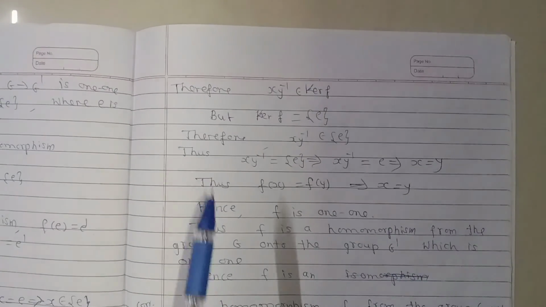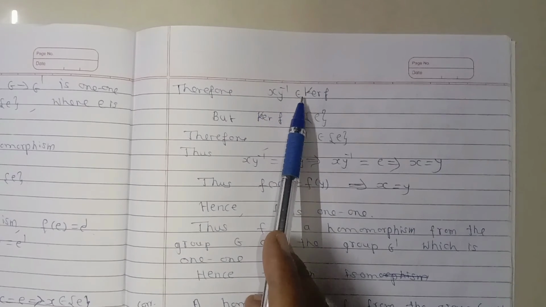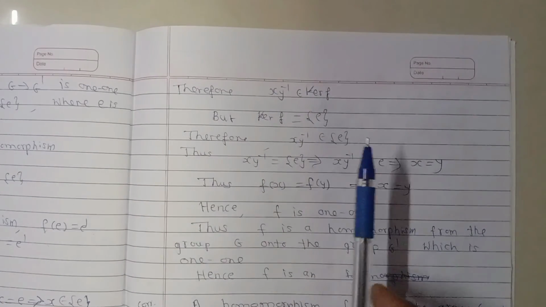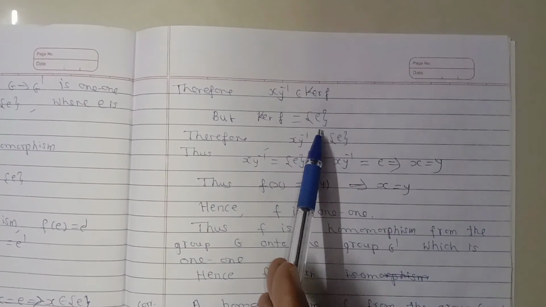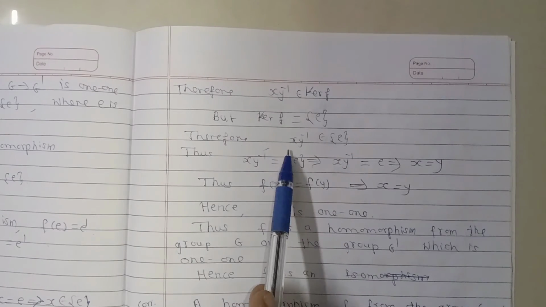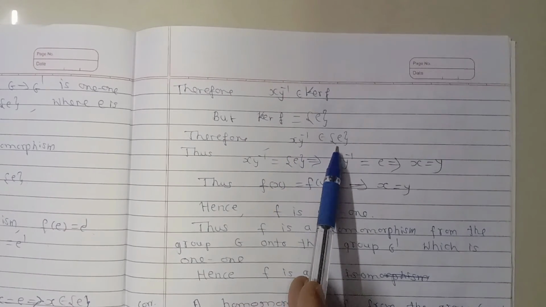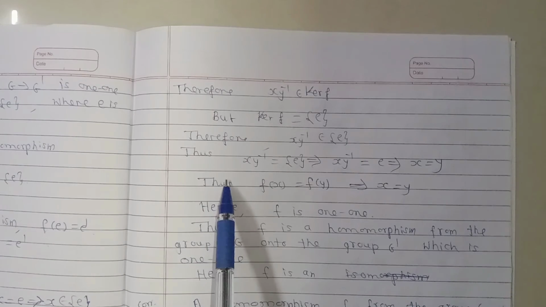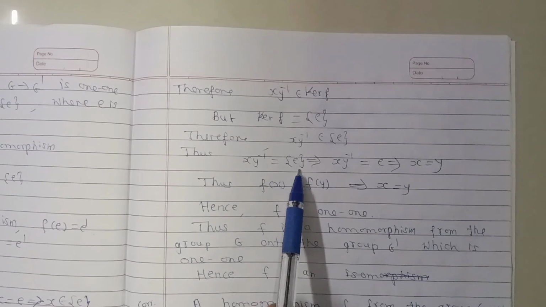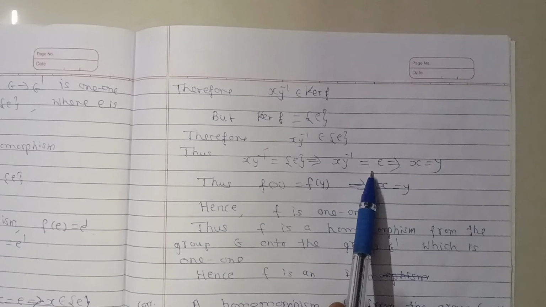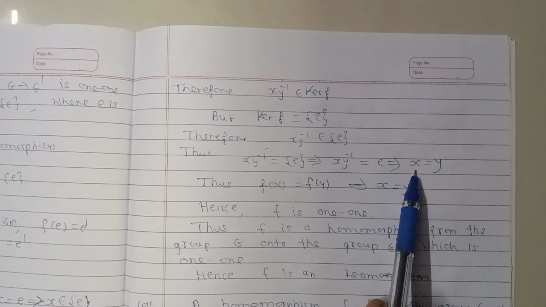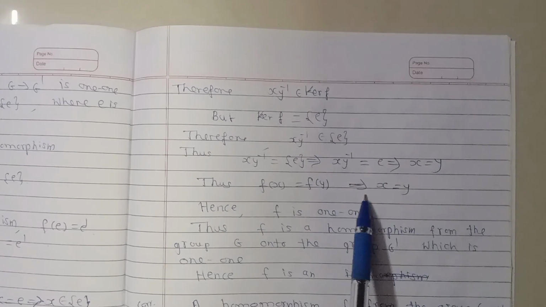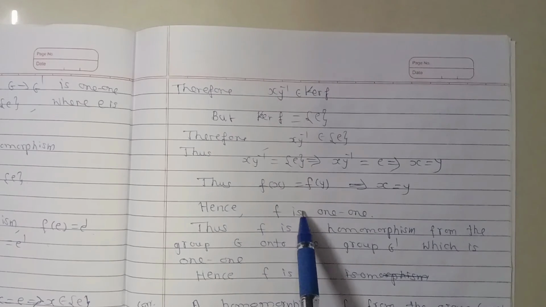Therefore xy inverse belongs to the kernel of f, since f(xy inverse) equals e dash. But the kernel of f equals singleton {e}. Therefore xy inverse belongs to singleton {e}. Thus xy inverse equals e, and this implies x equals y. Thus f(x) equals f(y) implies x equals y. Hence, f is one-one.